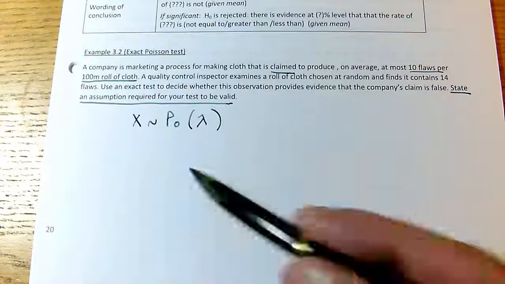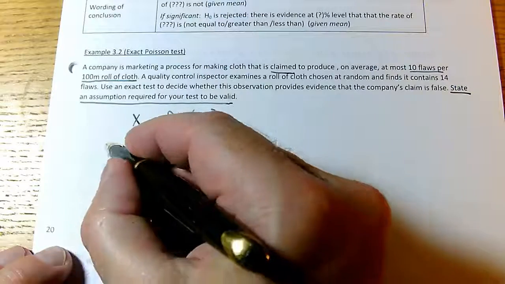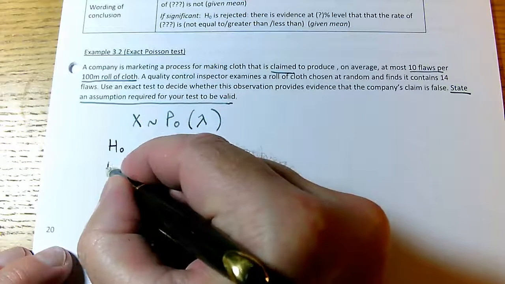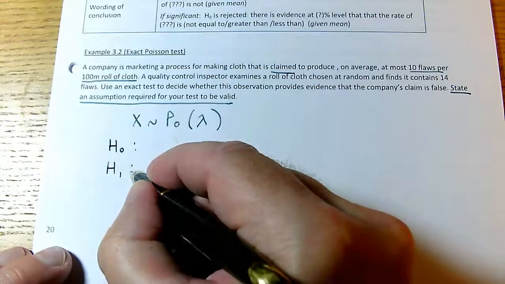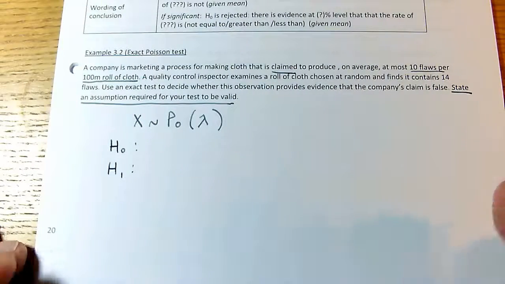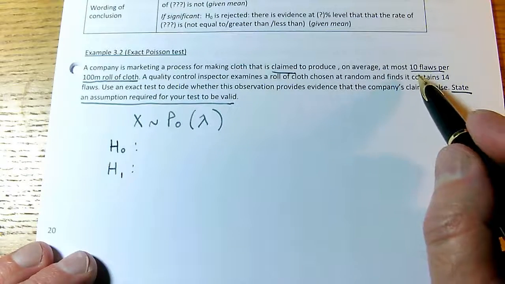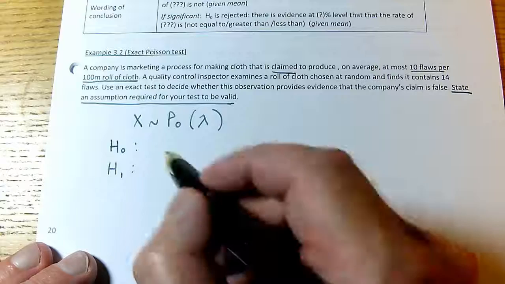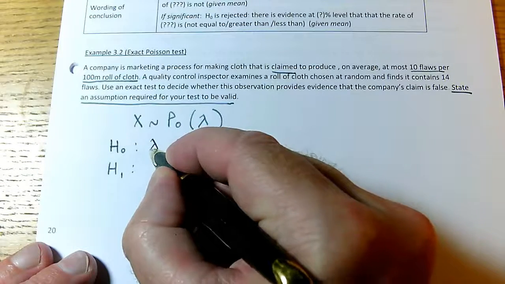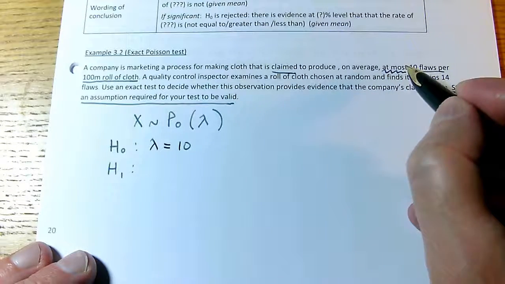So, because I've set that up, the first step of my hypothesis test is my hypotheses. I need an H0 and an H1, and they're going to be about lambda. I've defined my distribution, so lambda makes sense. So, what's claimed? Well, we've got this figure of 10. That's the claimed number of flaws. So there's a claim that lambda is 10, except they're actually claiming that it's at most 10.